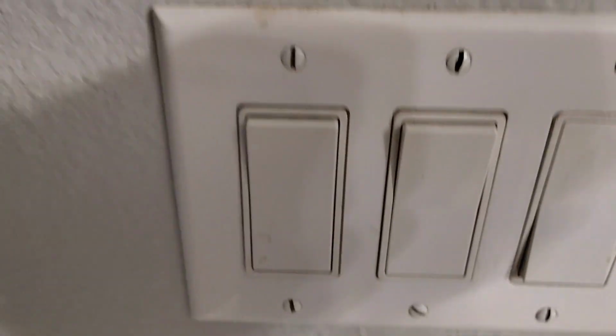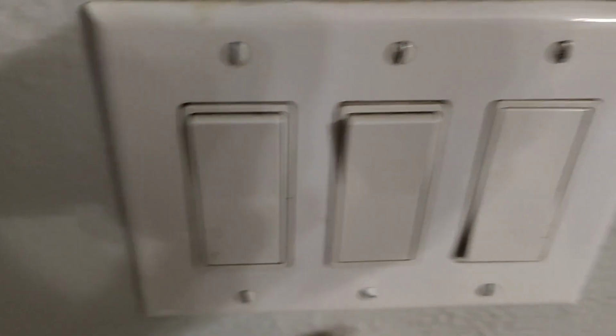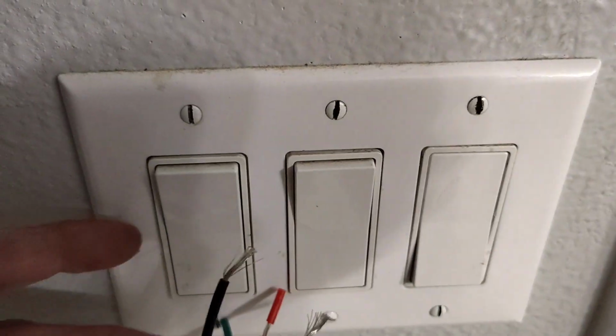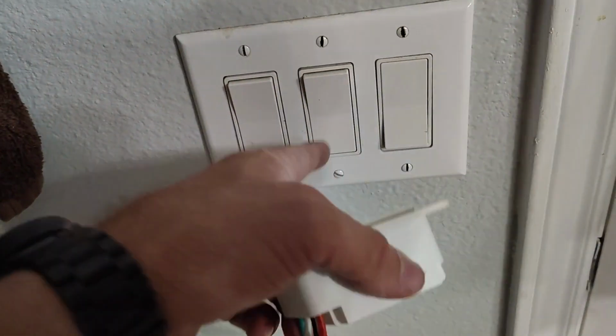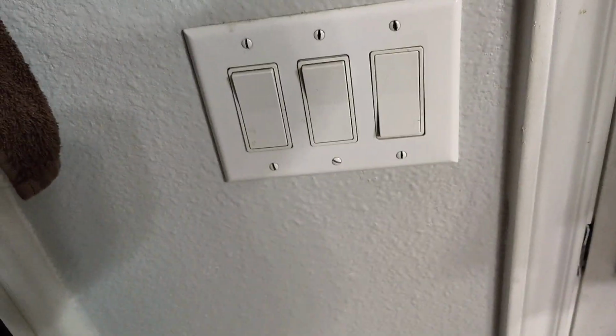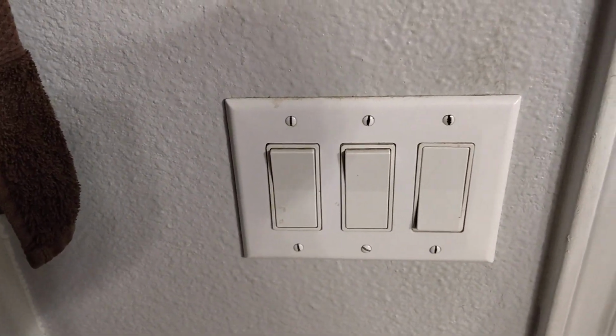Now all that we've got left to do would be wire up this switch. It's going to actually be replacing this switch right here. So we'll go ahead and get this plate taken off, pull this out. This does require you to use the neutral, so probably going to take all 3 switches out so we have easier access to it, but we'll get after that right now.